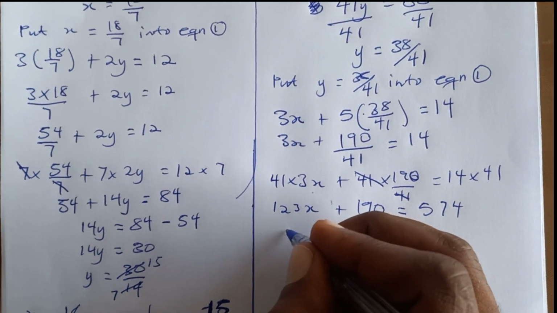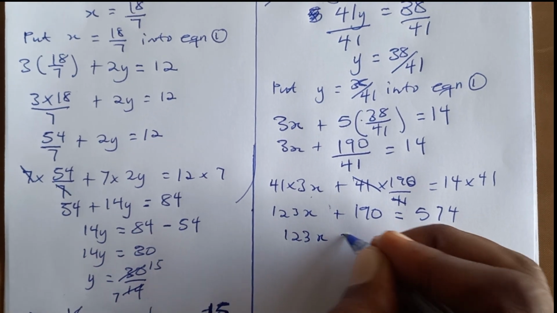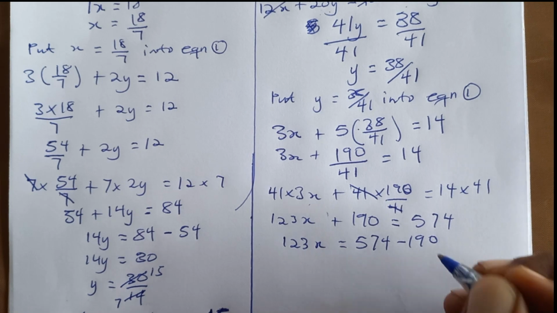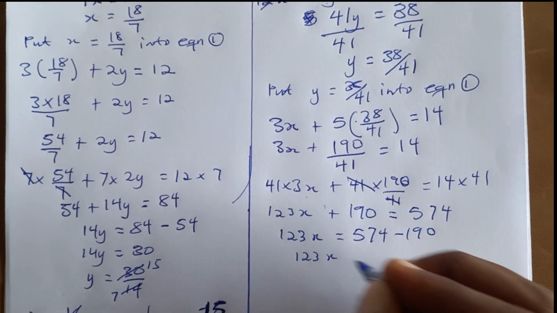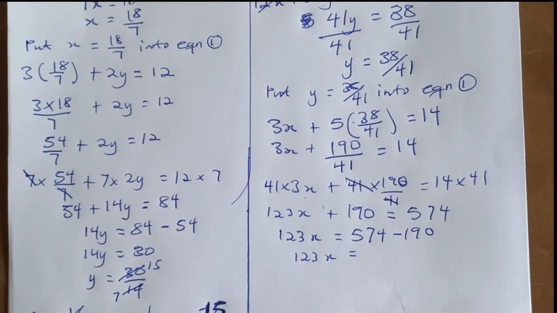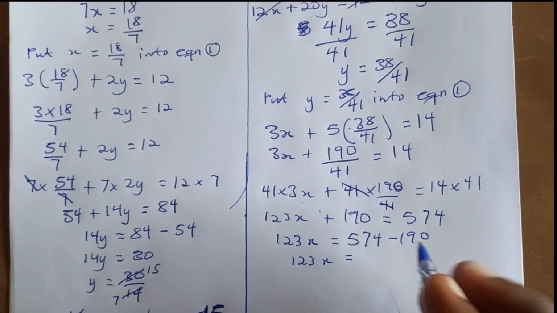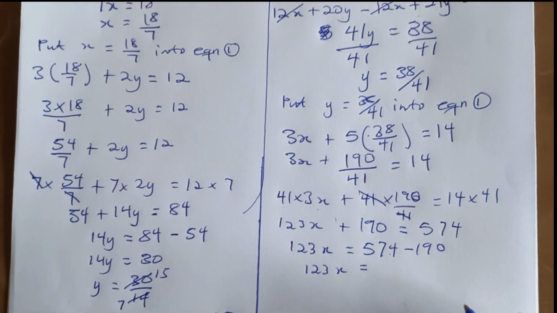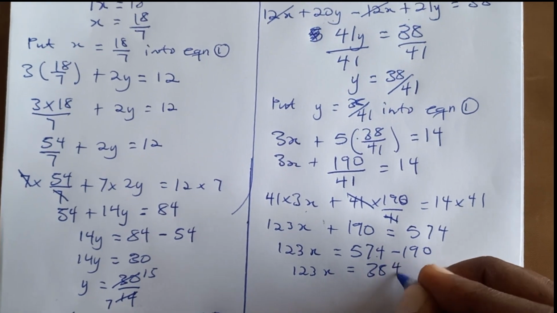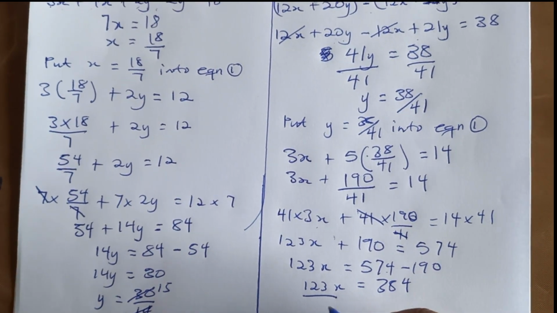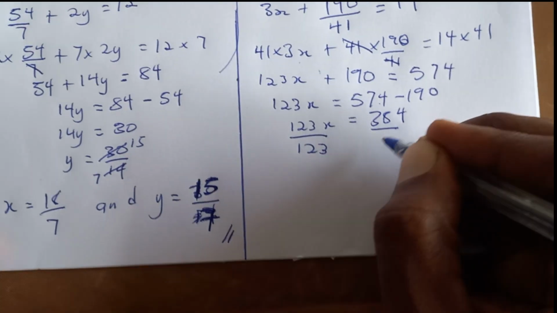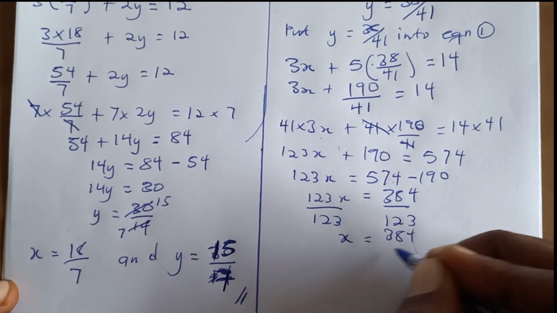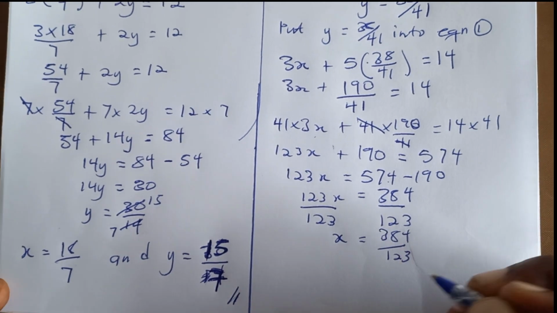So 123x is equal to 574 minus 190, which is 384. We divide both sides by 123, so x is 384 on 123.